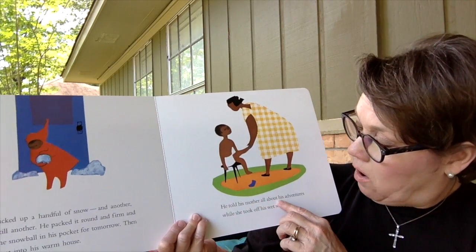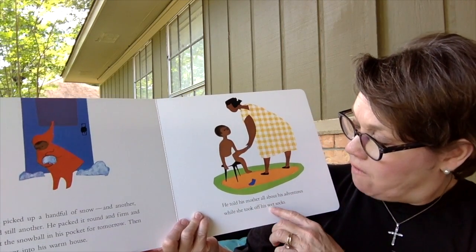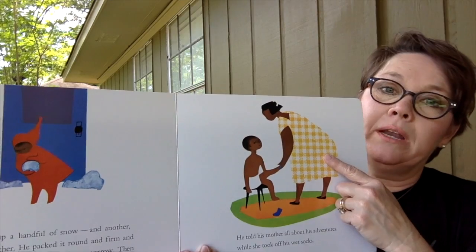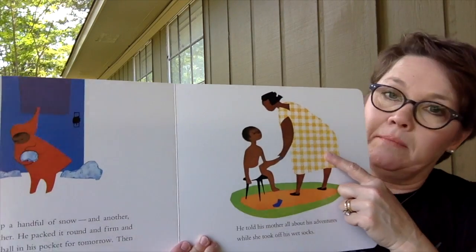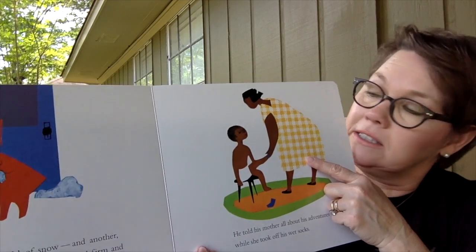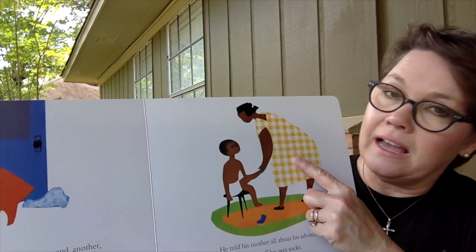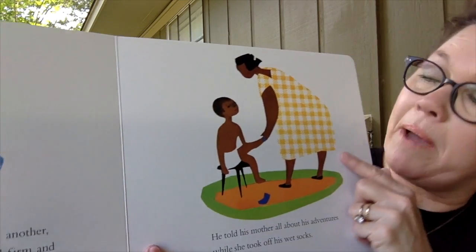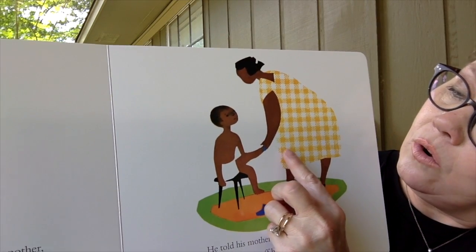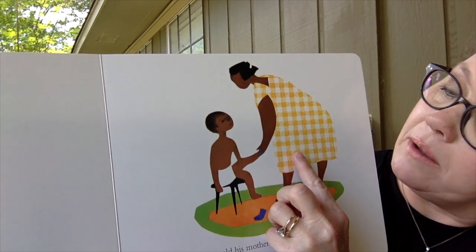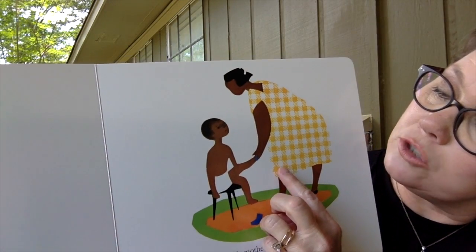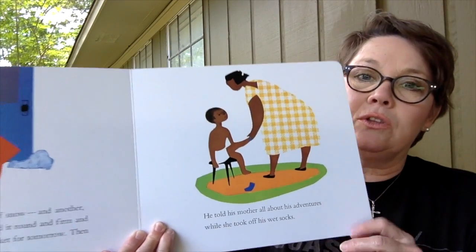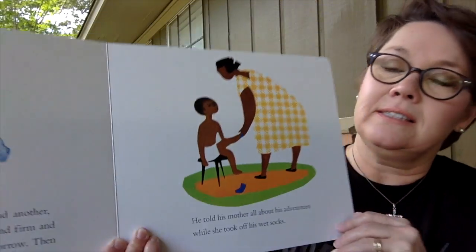He told his mother all about his adventures while she took off his wet socks. Look. Well, Mommy is helping him out, isn't she? I like Mommy's dress. What colors are Mommy's dress? Yes, yellow, and what other color? That's right, and white. And look, it makes a pattern. Look, yellow stripes, yellow stripes, yellow stripes. And on this side, it makes stripes, white, stripes, white, stripes, white. Wow, I love it. Do you like it? Yes.